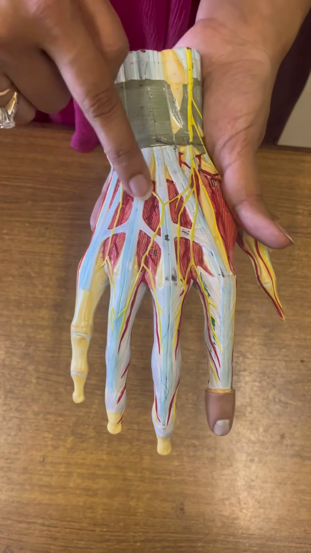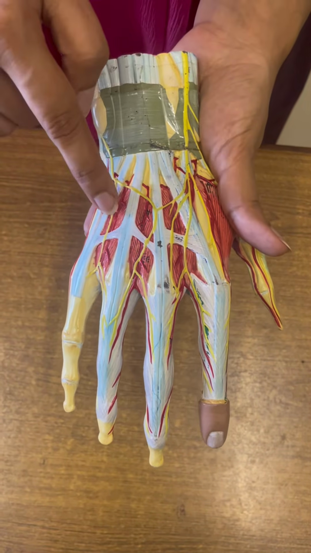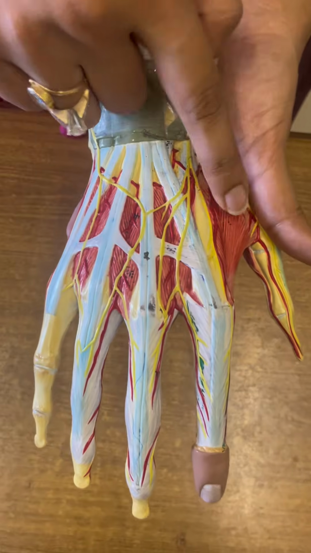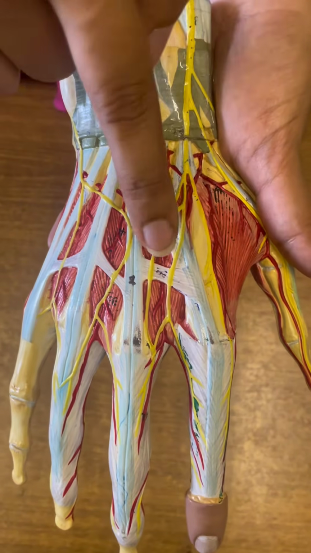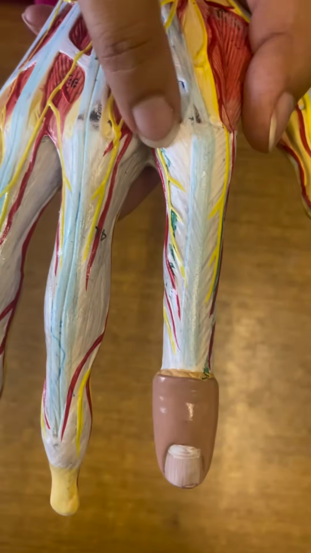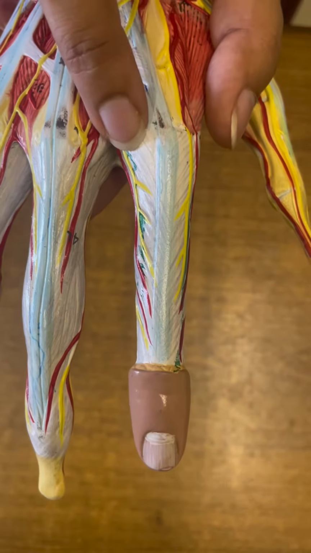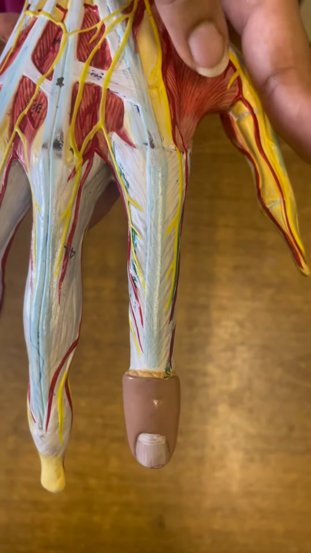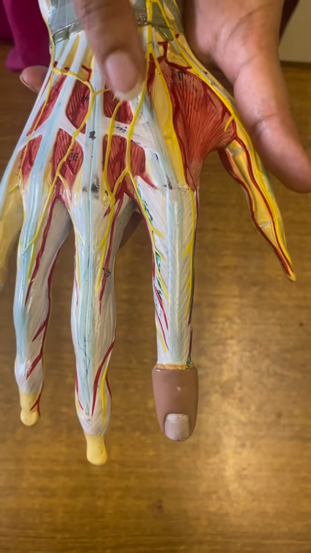So these are the long extensor tendons. These are the dorsal interosseous, the first dorsal interosseous muscle, the second, third, and fourth dorsal interosseous muscle. This whitish structure is the extensor expansion, which gives insertion to the lumbricals and all the interosseous, the dorsal as well as the palmar.